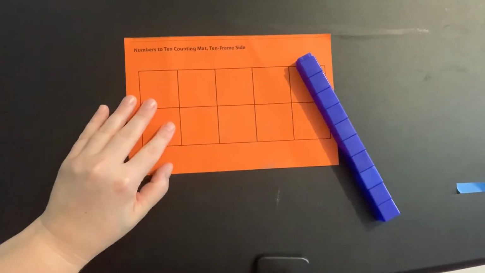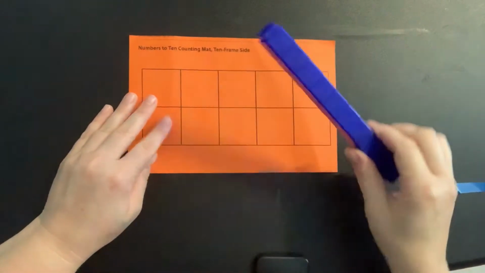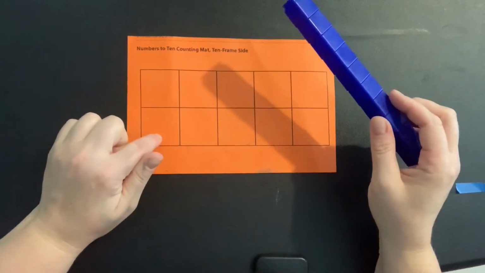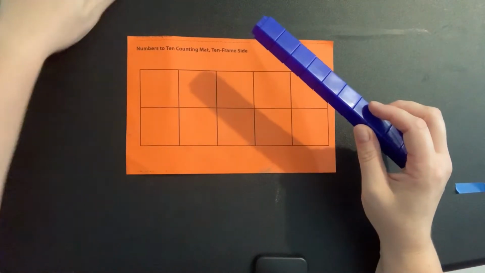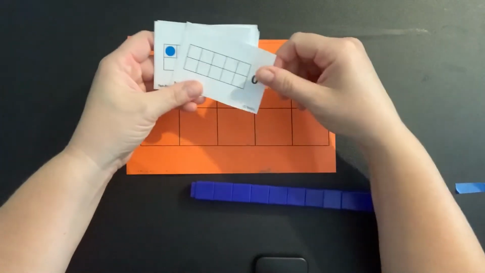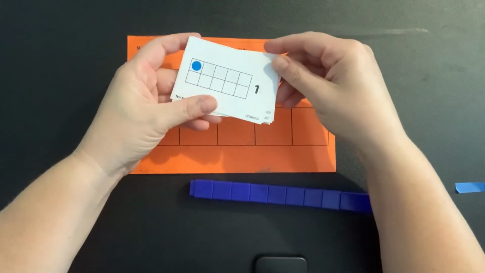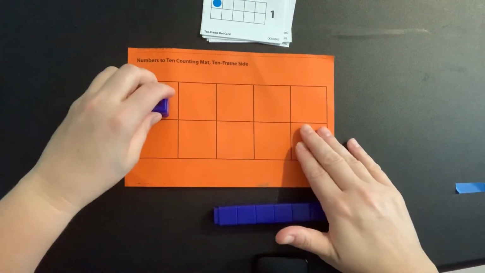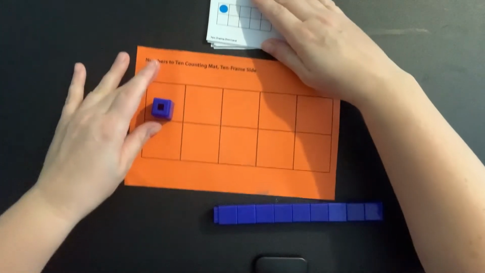Okay, kindergarten, for this game, you're gonna need a full stick of 10 here and your red orange counting mat. And this is how it's gonna go. I'm gonna show you one of these 10 frame cards and I want you to build it on your mat. So our first one is pretty easy. I want you to build the number 1. Let me pull it down a little bit so you can see it.